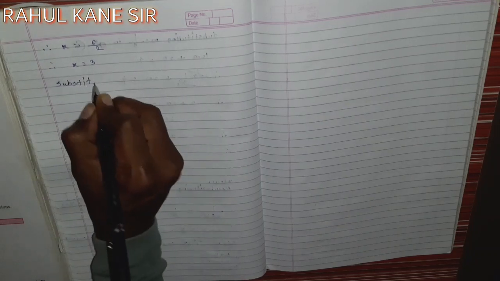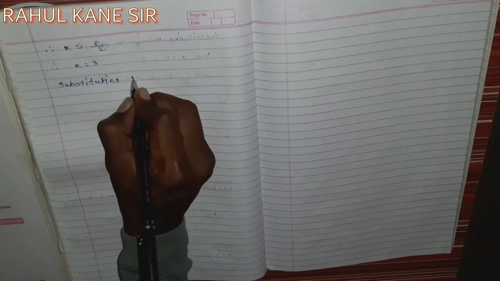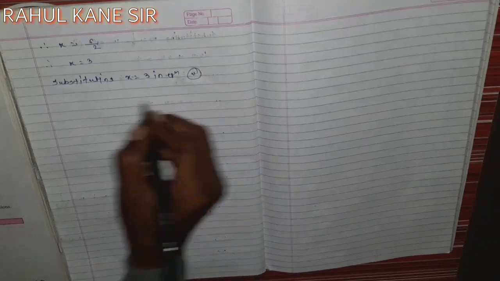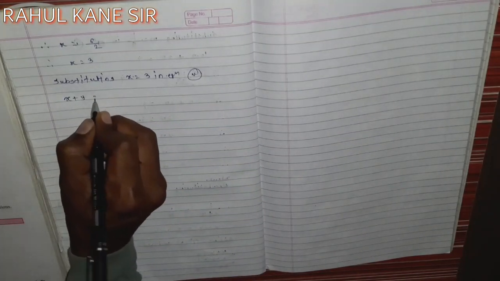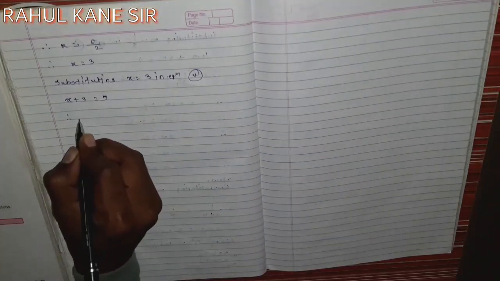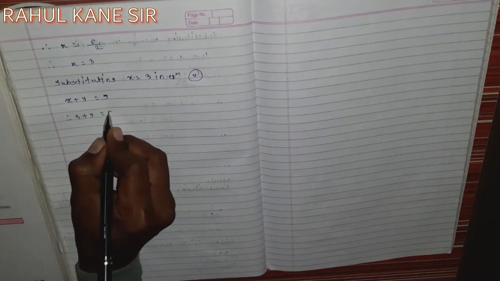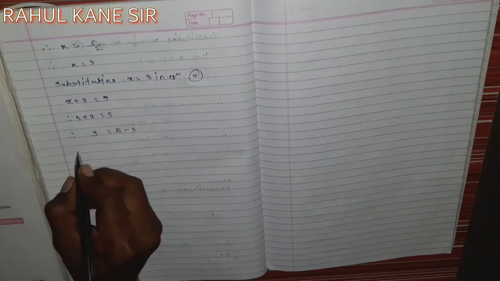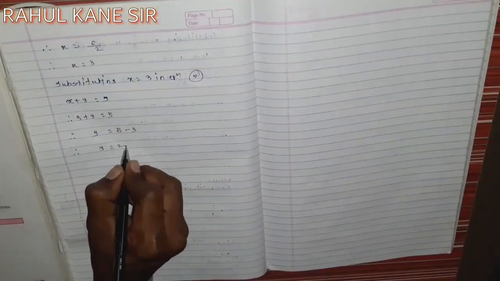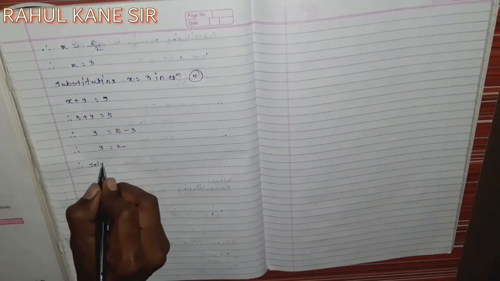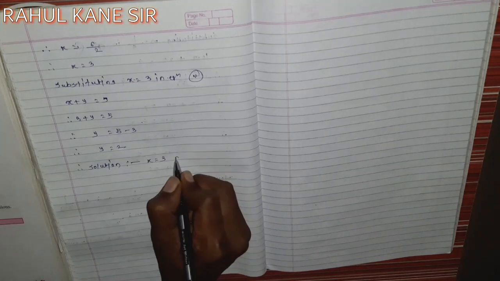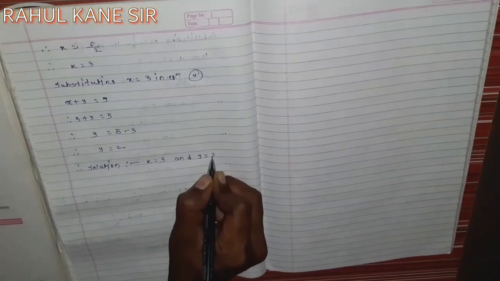Substituting x equals 3 in equation 5. Equation 5 is x plus y equals 5. Therefore 3 plus y equals 5. Therefore y equals 5 minus 3. Therefore y equals 2. At the end, the solution is x equals 3 and y equals 2.